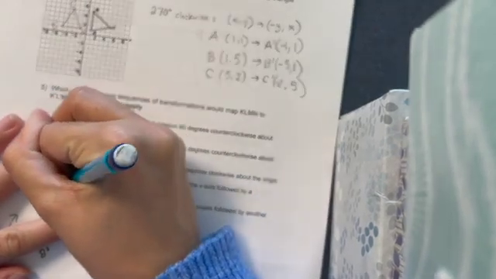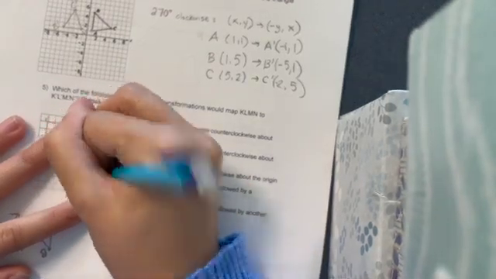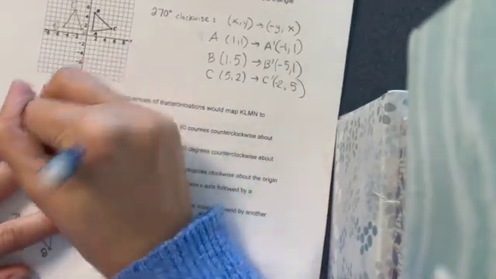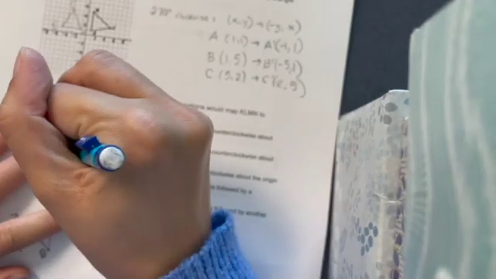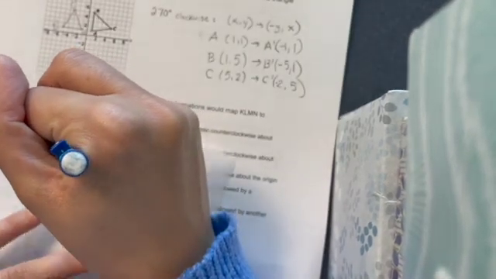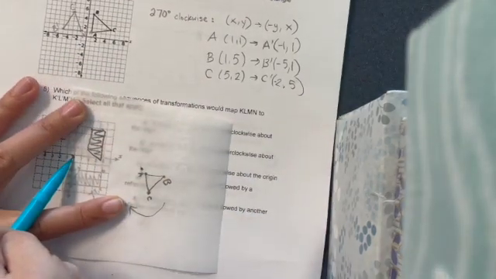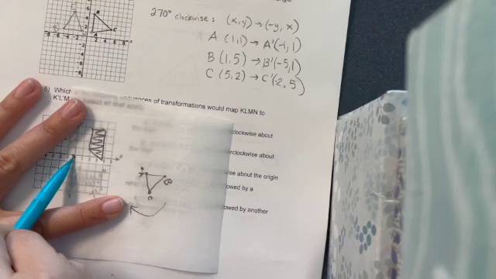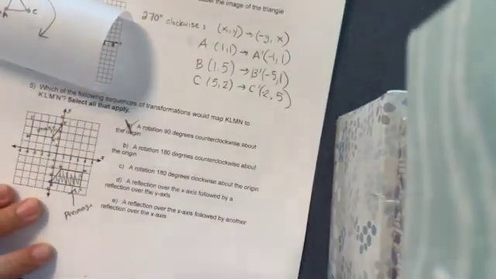Trace my shape. If I rotate it 90 degrees counterclockwise around the origin, that's going to put it up here in the first quadrant. Okay, 90 degrees counterclockwise would go up there. So that is not the right answer.